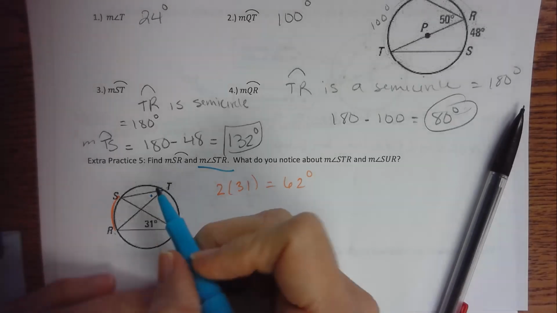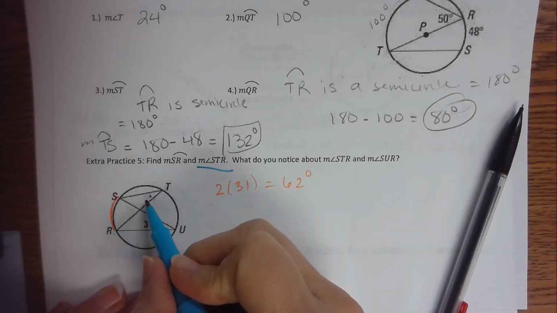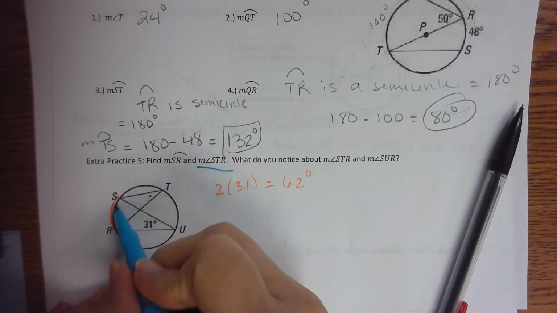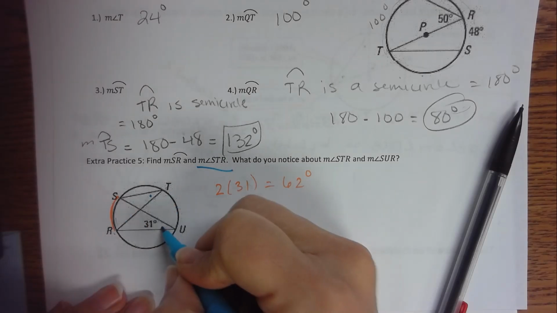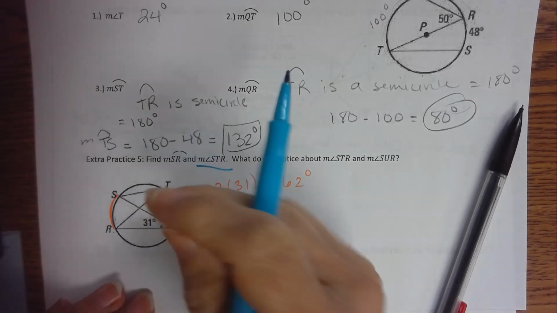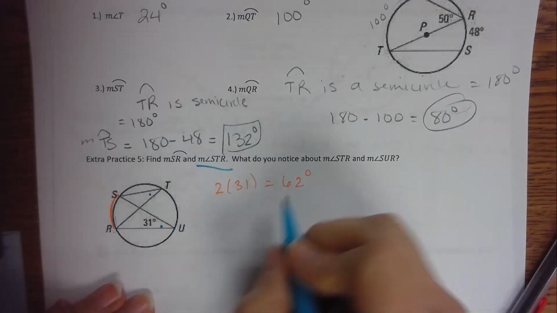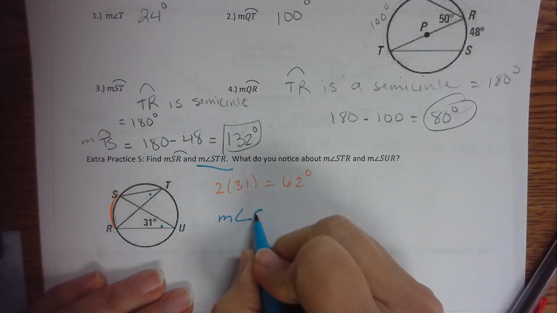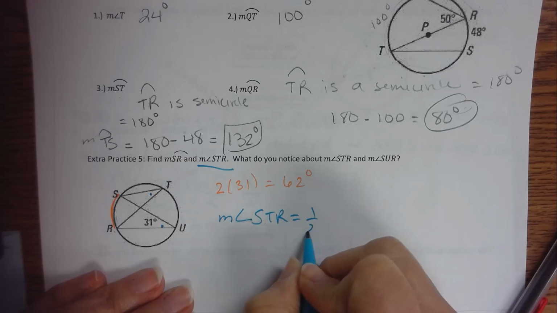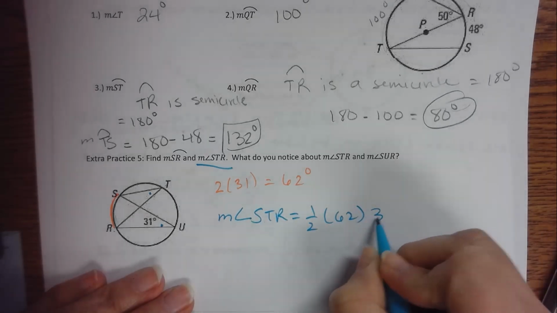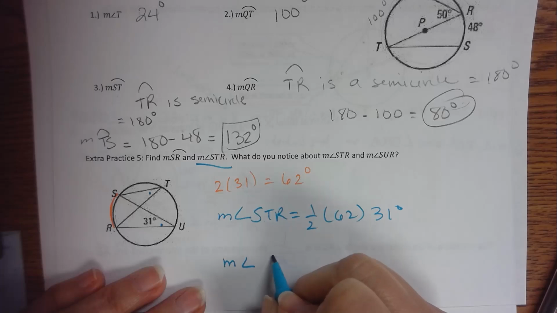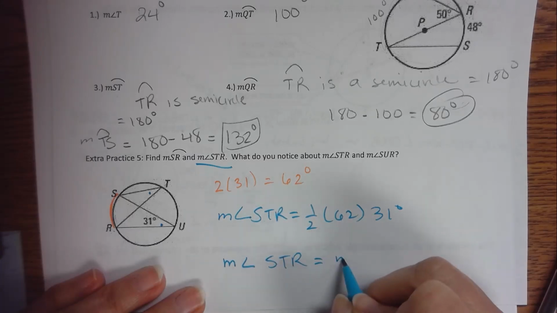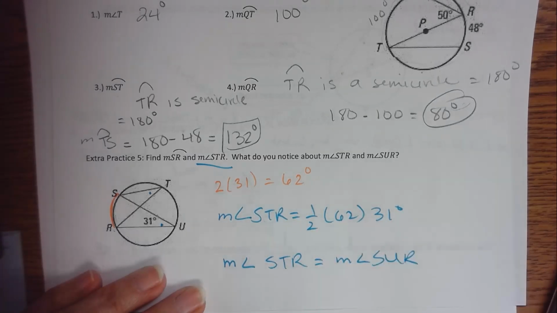Measurement of angle STR is going to be half of the 62, or it's going to be the same as that U. You can look at it that way too, because they intercept the same arc. So measurement of angle STR is half of 62, which is 31. And they are equal. They intercept the same arc. Measurement of angle STR is the same as measurement of angle SUR.